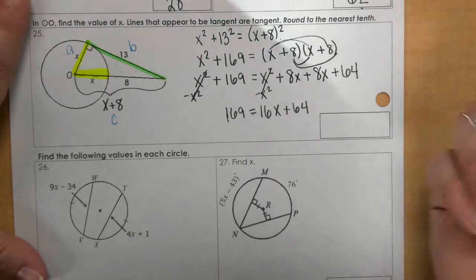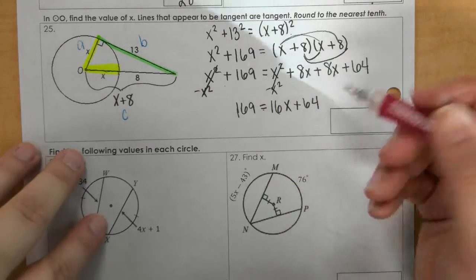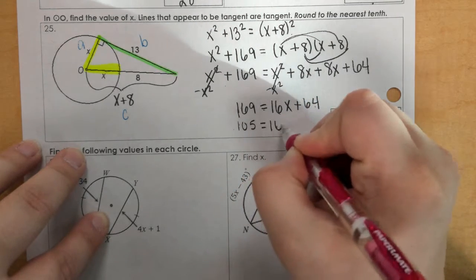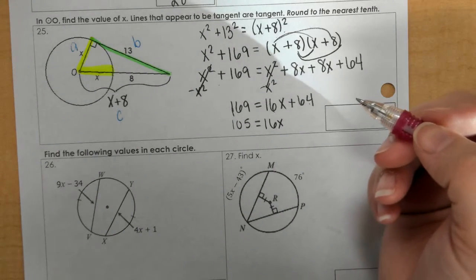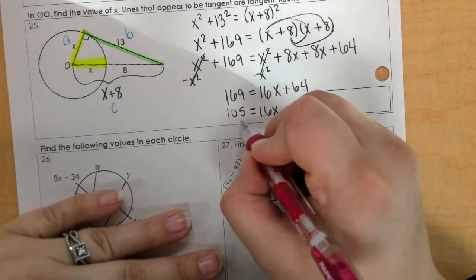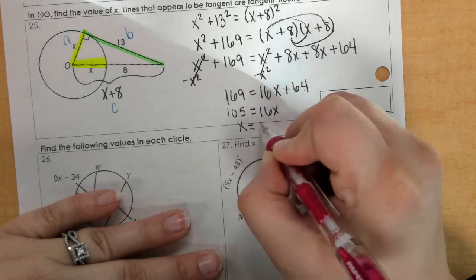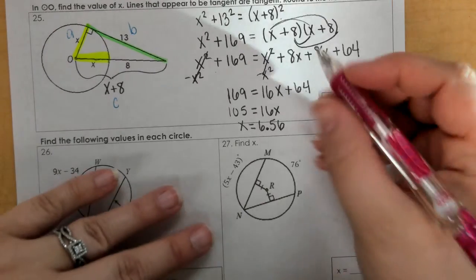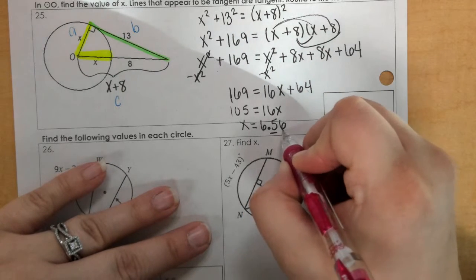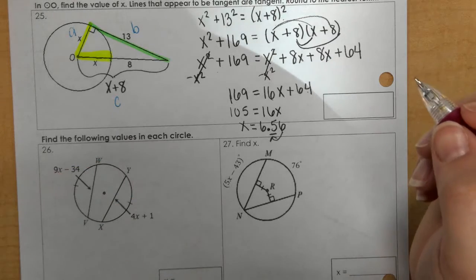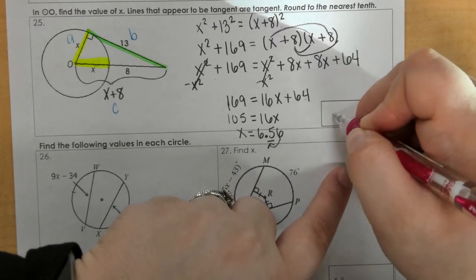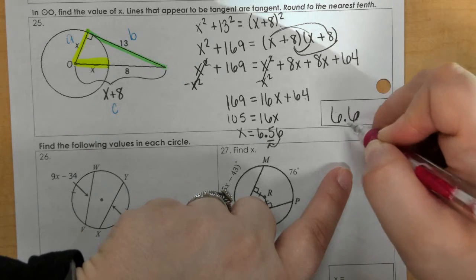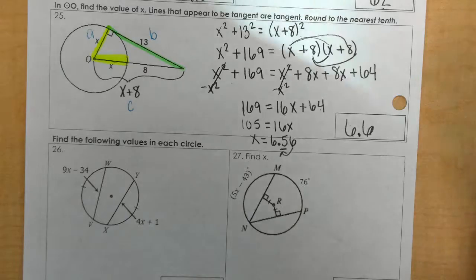So now, it's just a two-step equation. So I could subtract the 64 and get 105. I can divide by 16 and get 6.56. But the directions do say round to the nearest tenth. So this 6 makes the 5 round up. And my answer is 6.6. Okay.